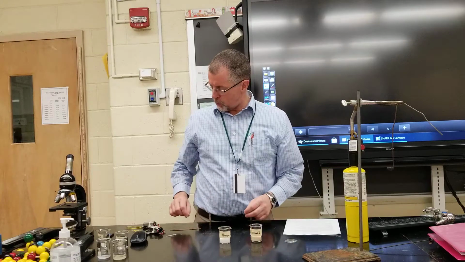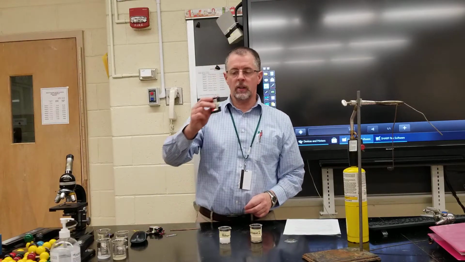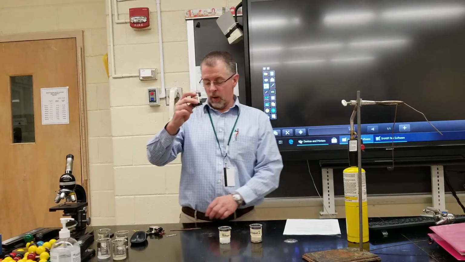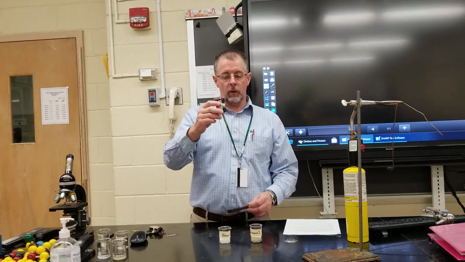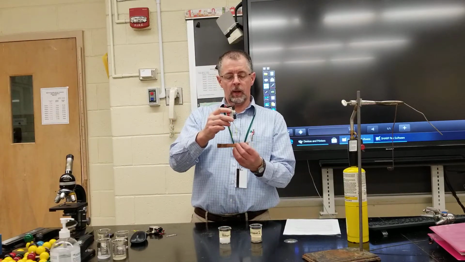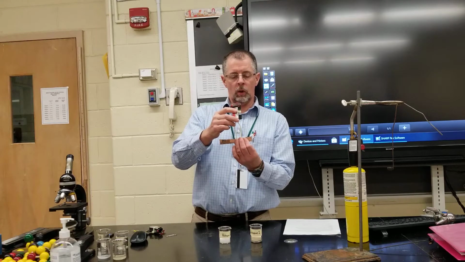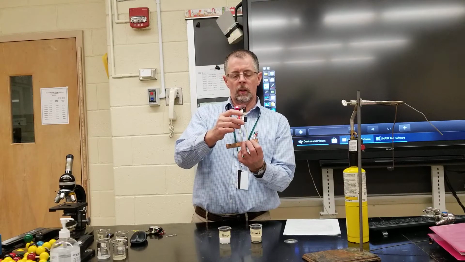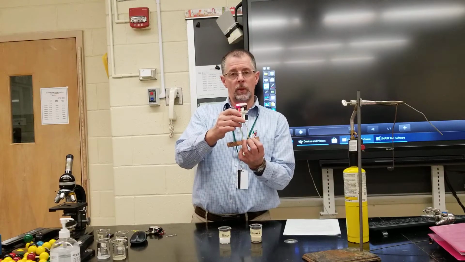In order to do the test, we're going to use what we call a conductivity meter. So to do this, we want to make sure the meter is working. I could simply touch the two electrodes to a piece of metal, and we see that it lights up, so this meter is working.